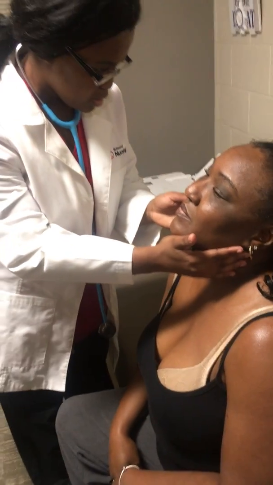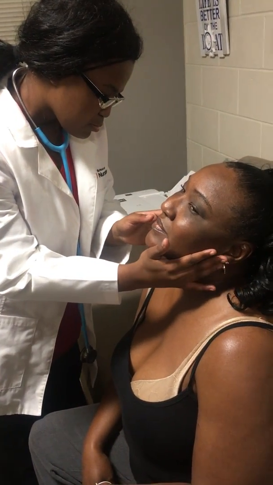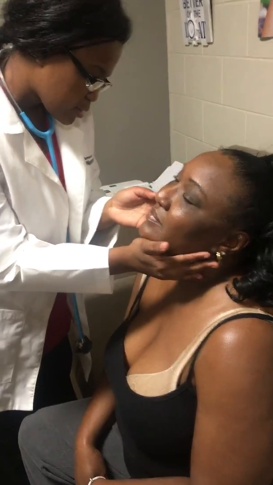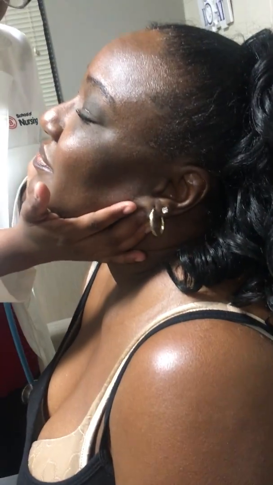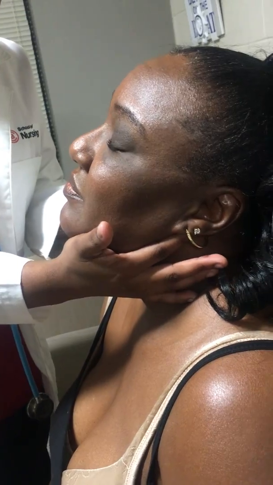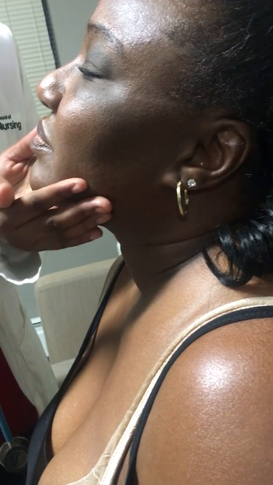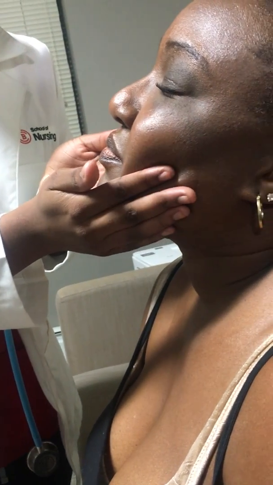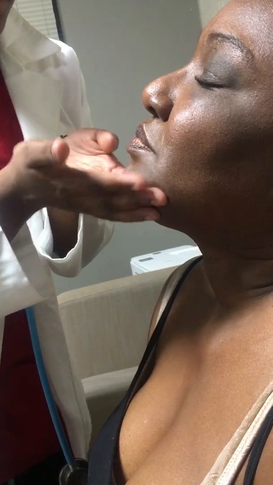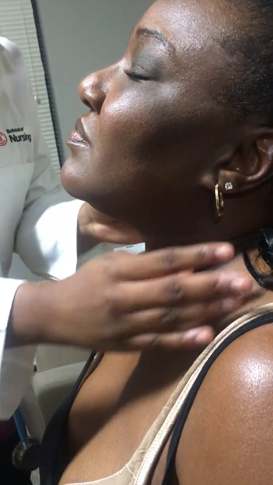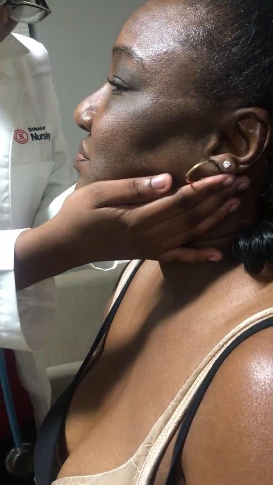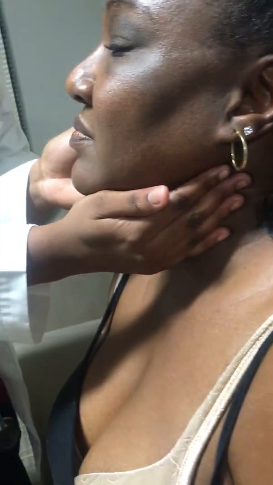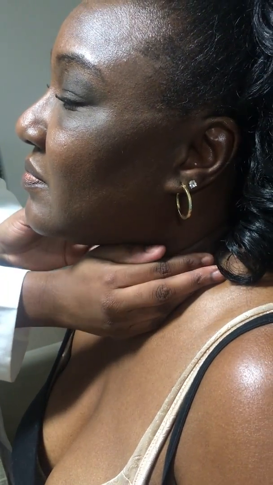So we're gonna start with the preauricular, the postauricular, the tonsillar, submandibular, submental, occipital, posterior cervical, superficial cervical. So I'll have you turn your head to the cervical chain, not too far.